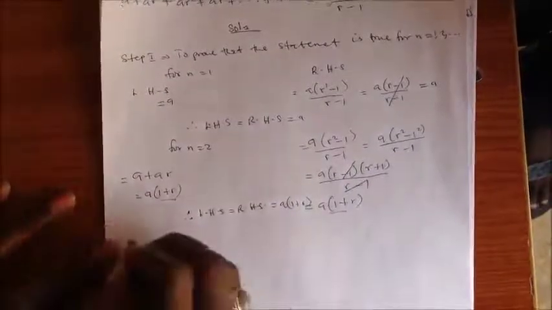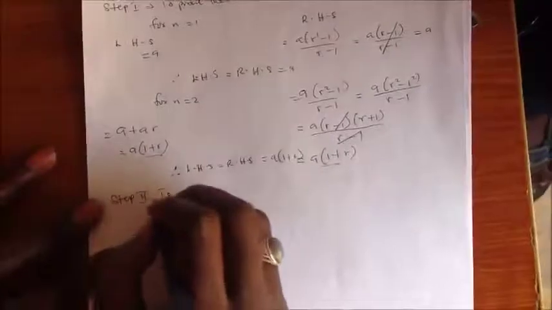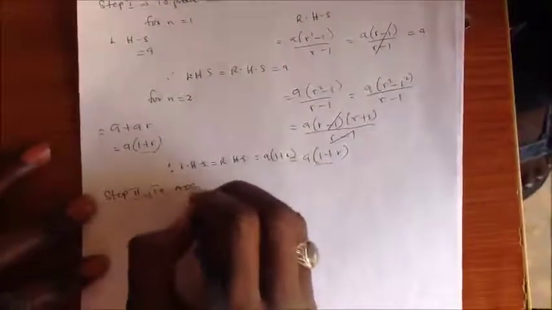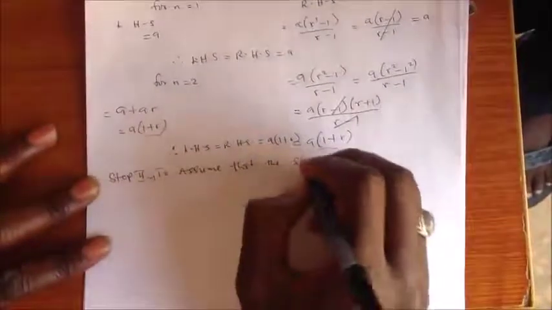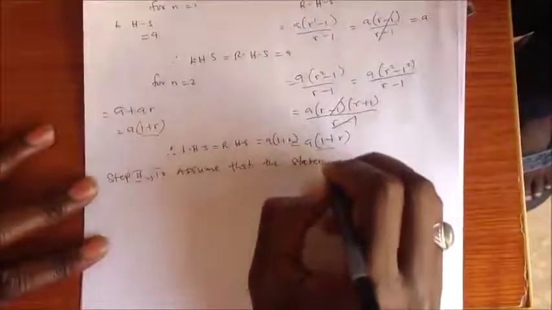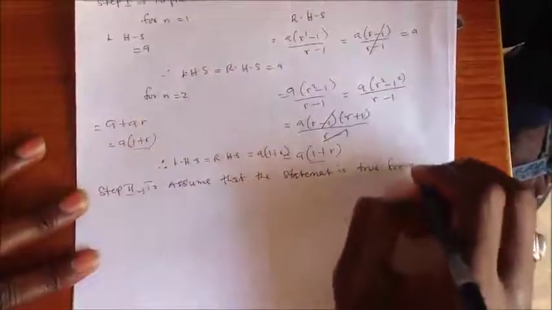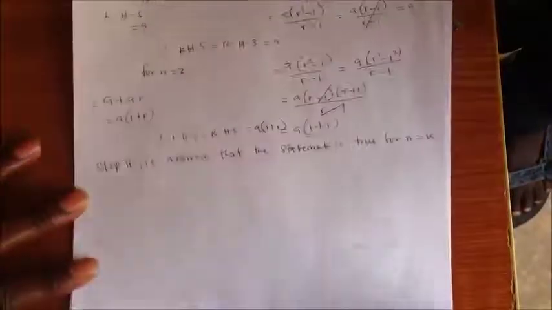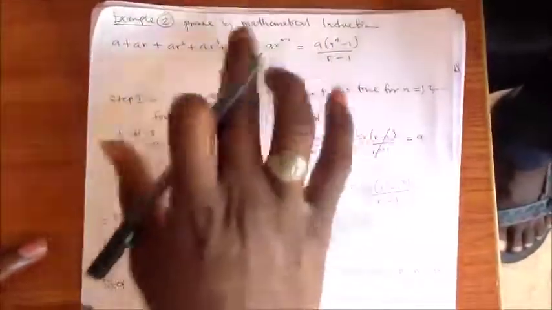Now we move to the second step, step 2. Step 2 says to assume that the statement is true for n equals k. In this statement, anywhere we see n, we replace it with k.